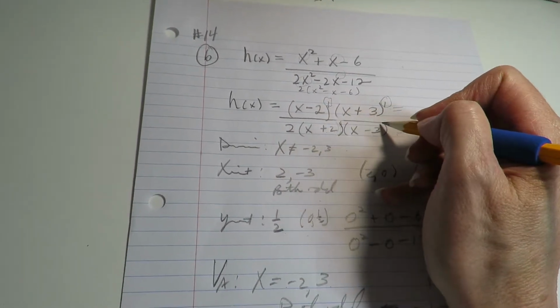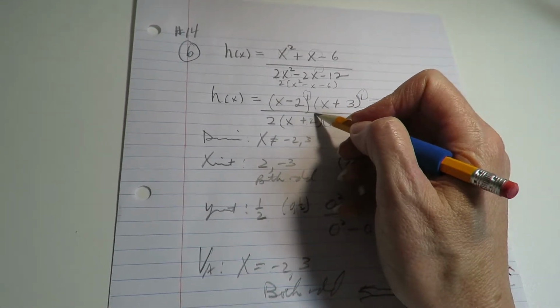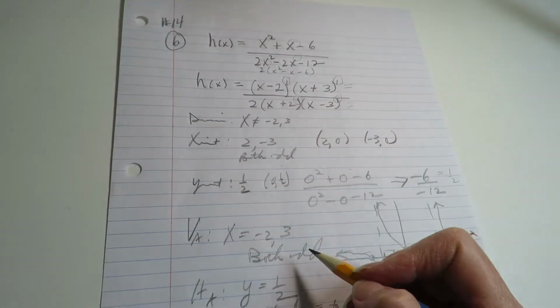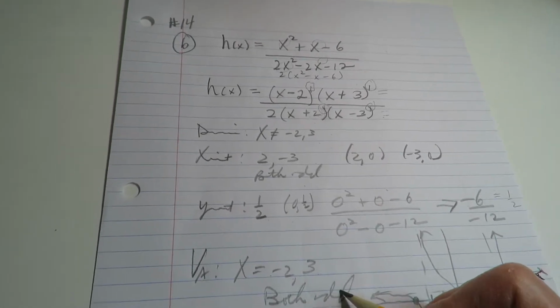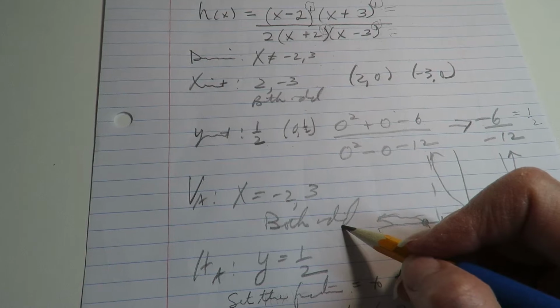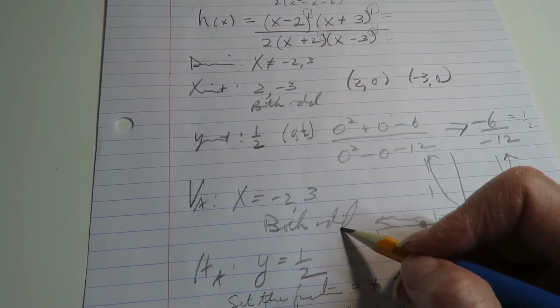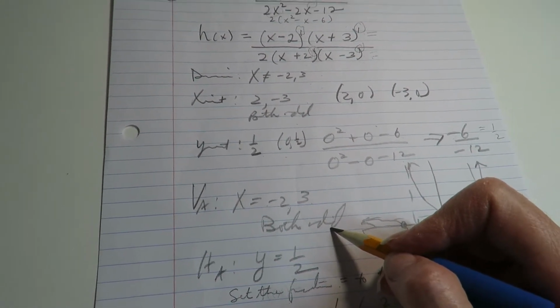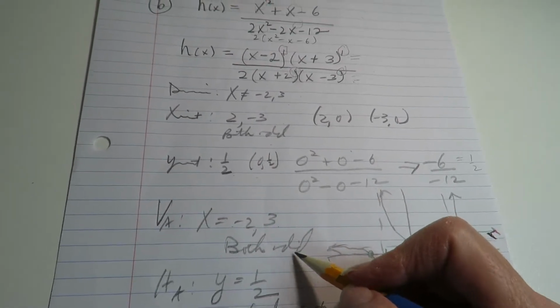Since they're both first degree, the exponents on both of these factored forms is a 1, they're both odd, which means that they're going to go in opposite directions, meaning one is going north on one side of the vertical asymptote and the other is going south, okay, opposite directions.